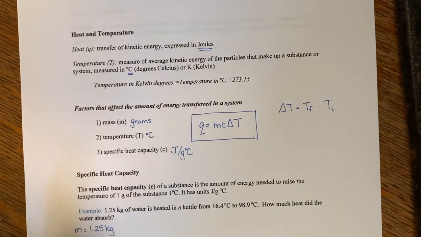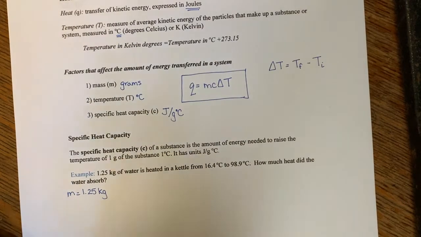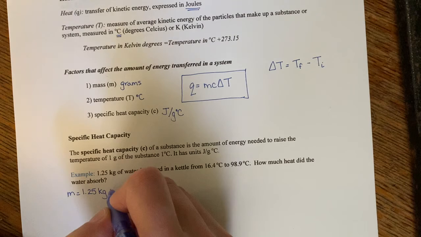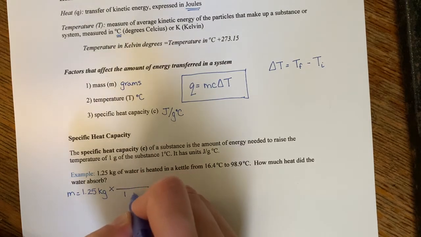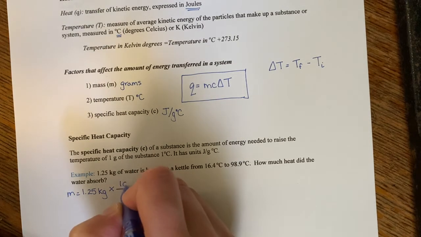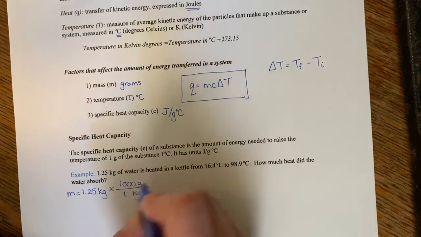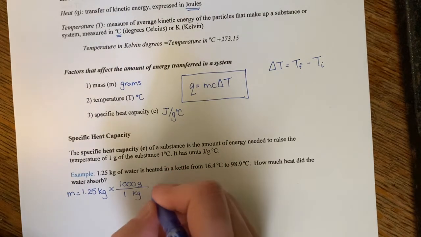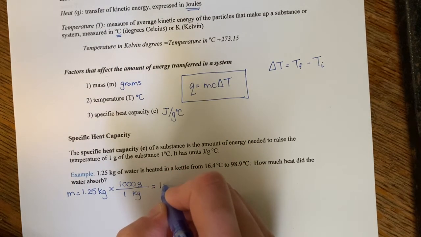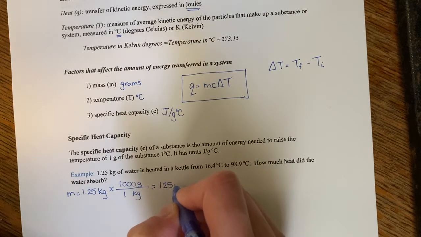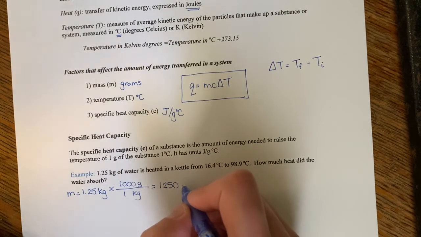Now, mass should always be measured in grams for this equation. So we're going to convert our kilograms into grams. 1 kilogram is 1,000 grams. So we're going to multiply 1.25 by 1,000. That's going to give us 1250 grams.